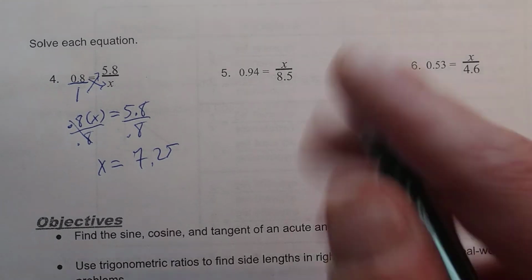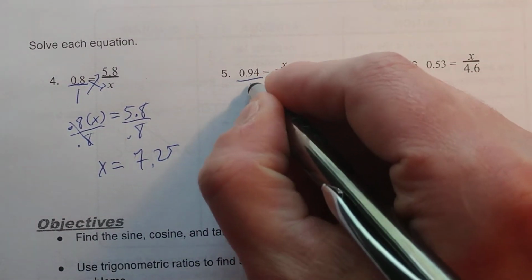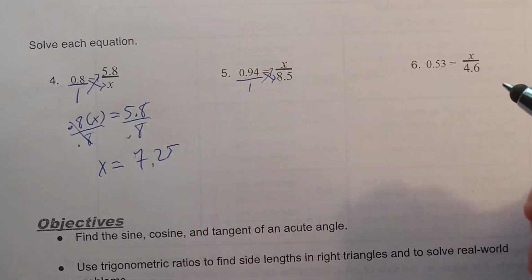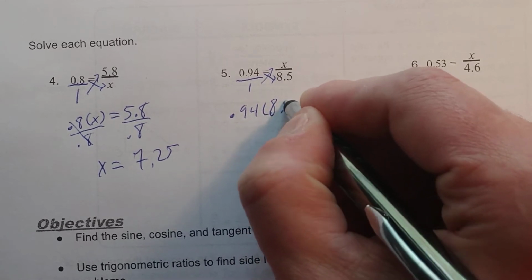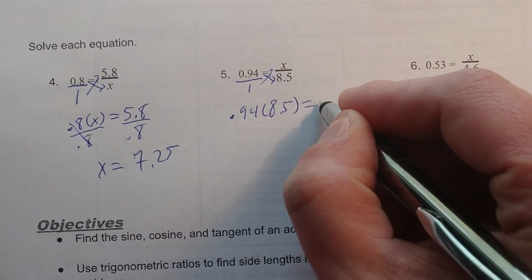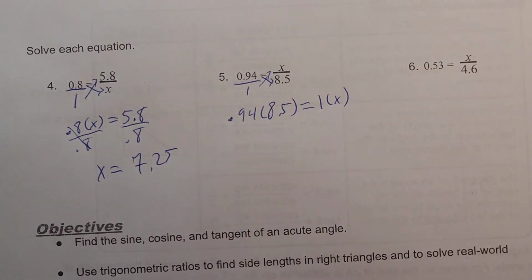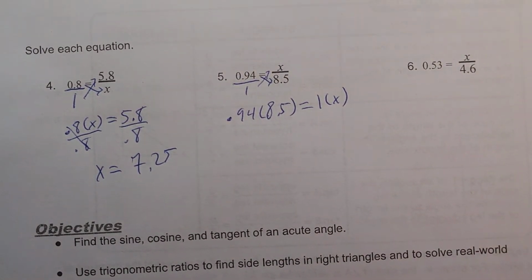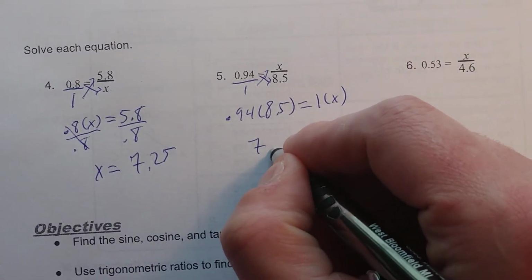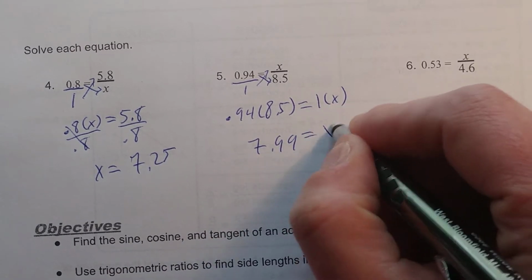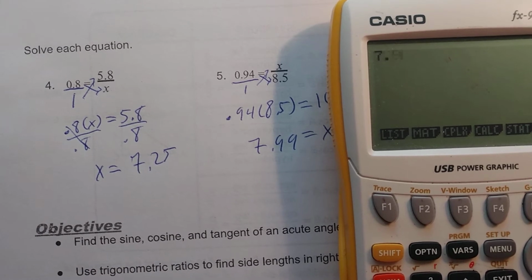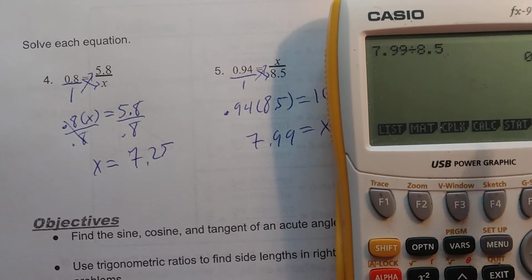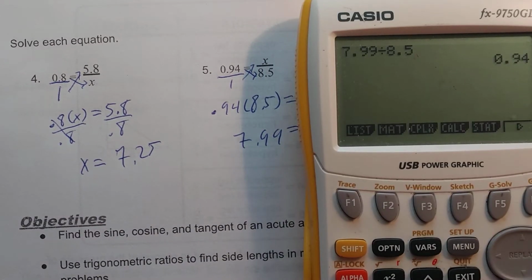Alright, I'm going to go through the solutions. So I'm going to put this over 1. I'm going to look for my cross product. So this is going to be 0.94 times 8.5 equals 1 times x. If we put 0.94 times 8.5, we get about 7.99. And 1 times x is just x. And then if we go through 7.99 divided by 8.5, we get 0.94. So that works out. It's good.